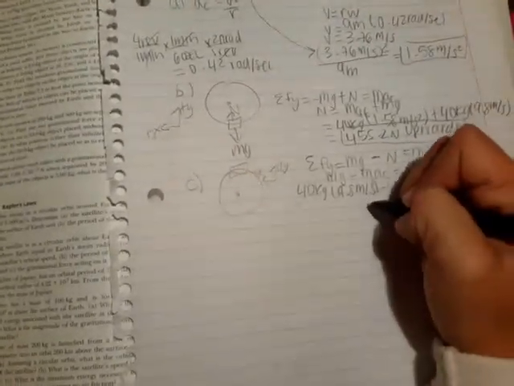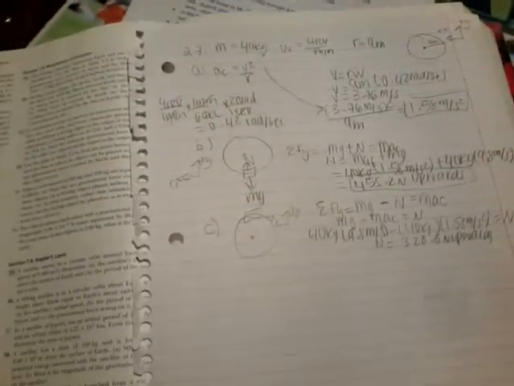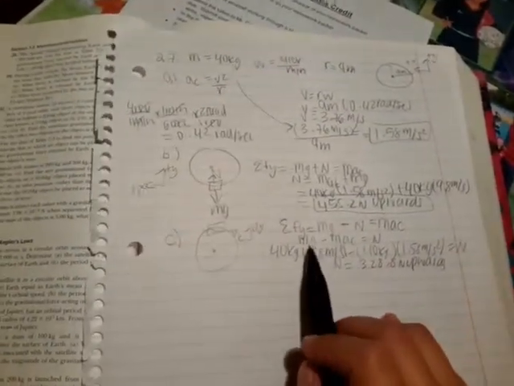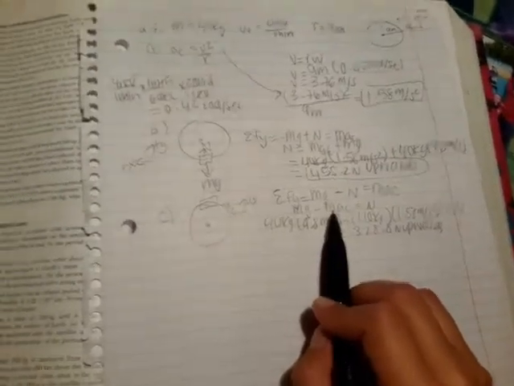And then you get the force equal to 328.8 newtons up. This is different from the last one because here the mass times acceleration is negative, and in the last one it was positive. And that's C.